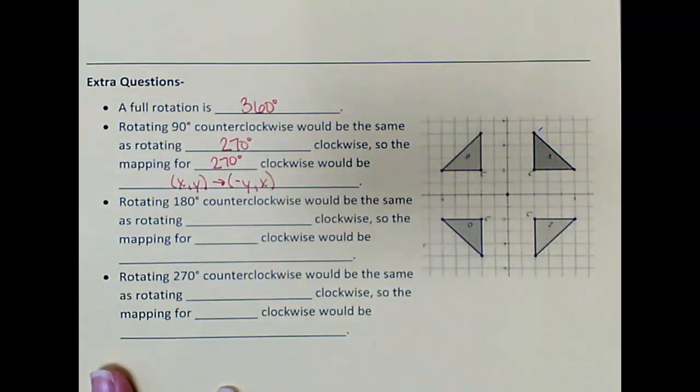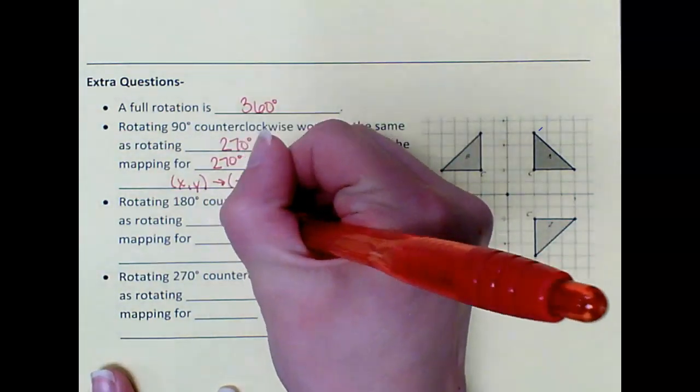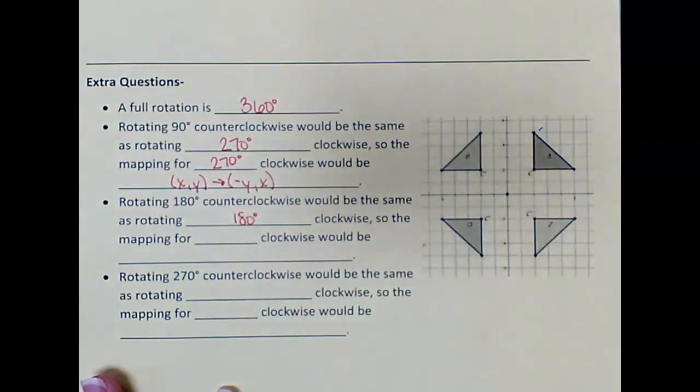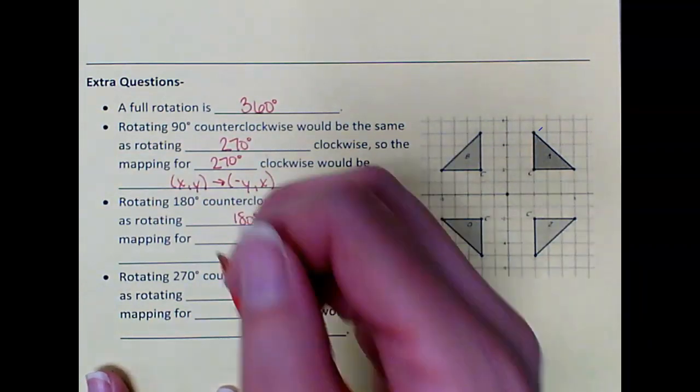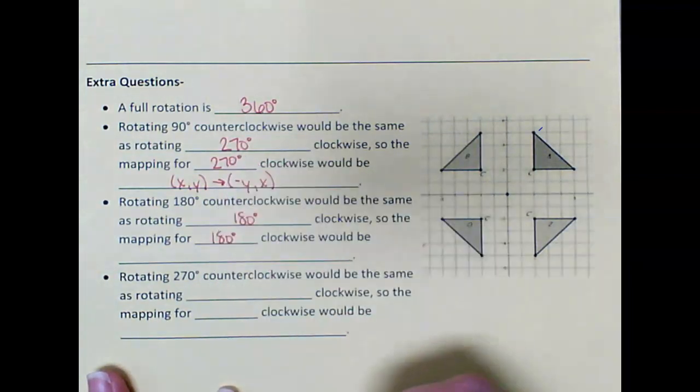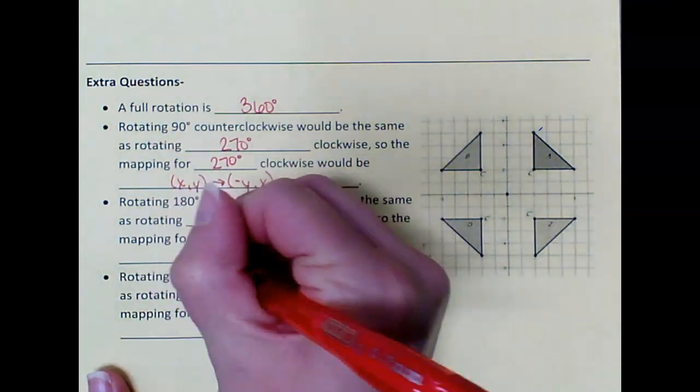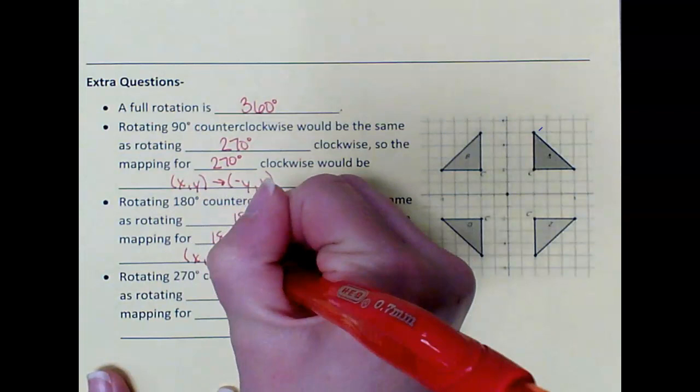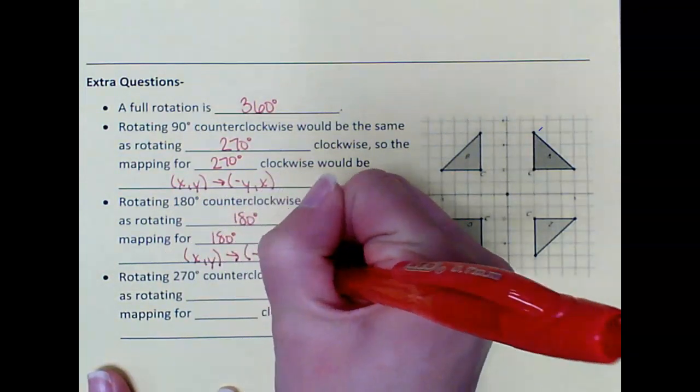If you rotate 180 degrees counterclockwise, it'd be the same as rotating 180 degrees clockwise, because 180 plus 180 is a full 360 degree rotation. So the mapping for 180 degrees clockwise would be the same as counterclockwise. (x, y) is mapped to (-x, -y).